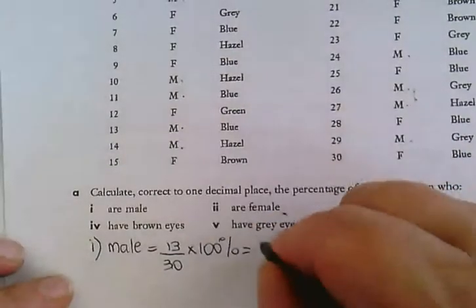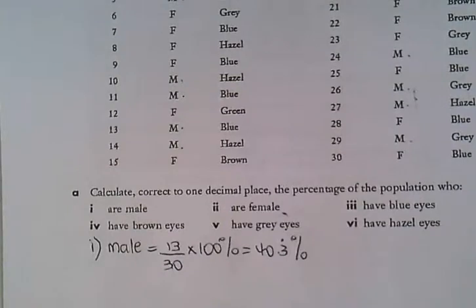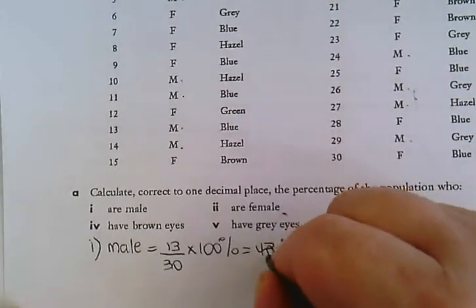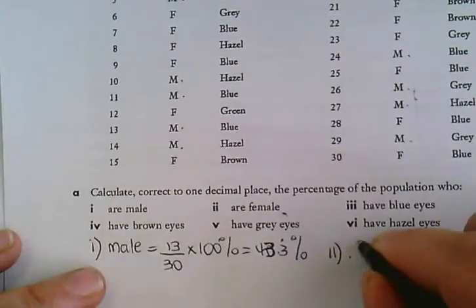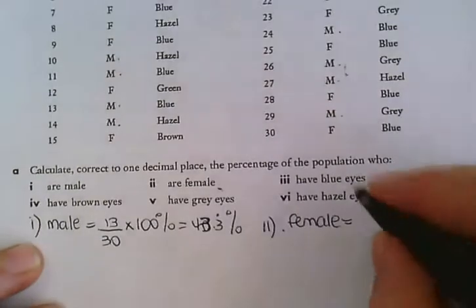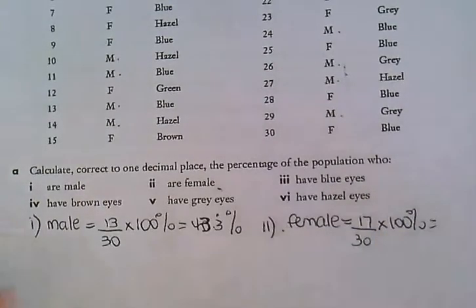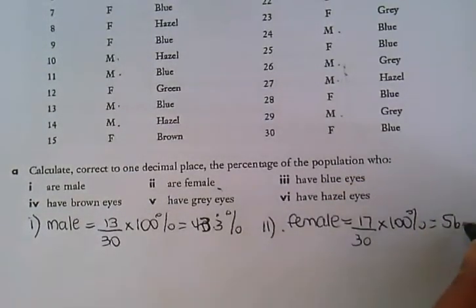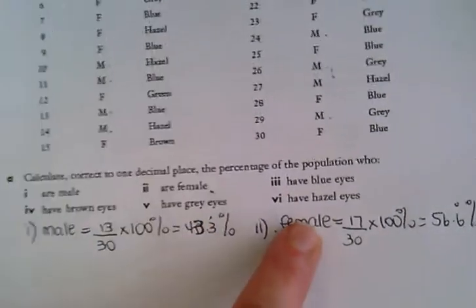What did we get? 40.3 recurring. Now what you need to do is do that. 43.3 recurring. You need to do that for each of the others. If male is 43.3 recurring, female must be the other 17 people out of 30 times 100%, which is 56.6 recurring. Now, you can do blue eyes, brown eyes, grey eyes, hazel eyes, right?